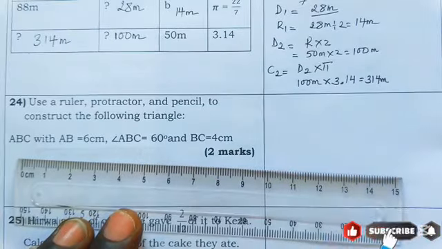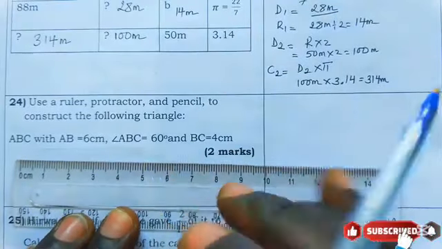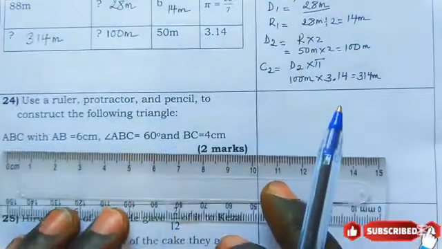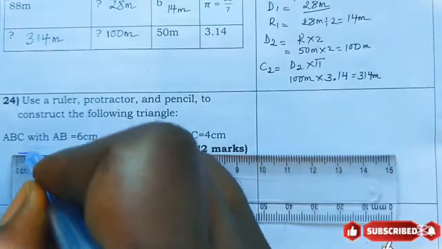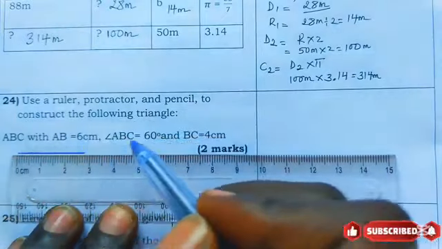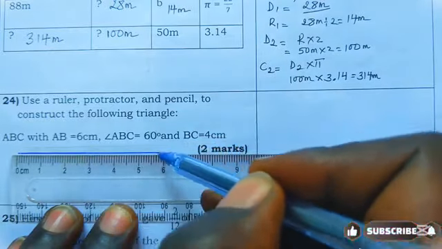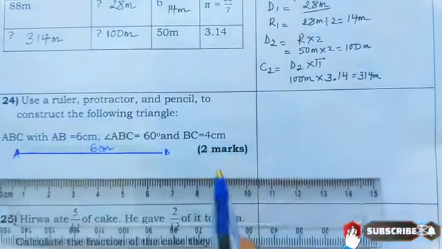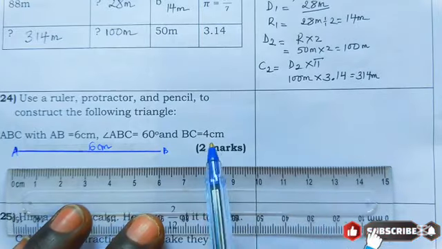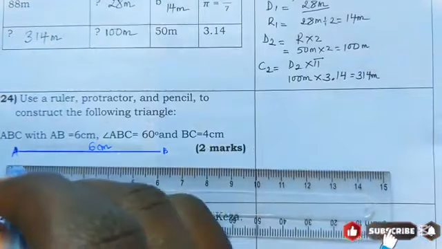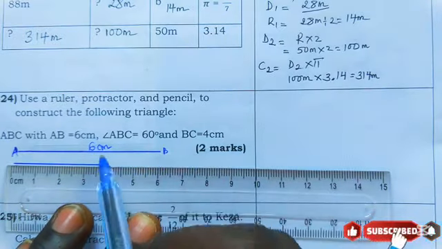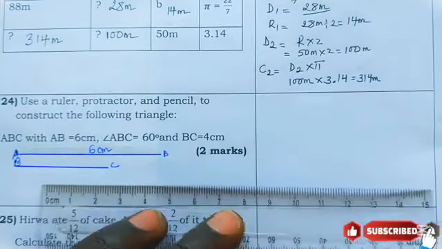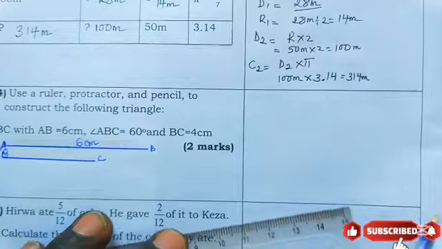this line AB, which is, okay. From here, we have to draw angle AB, this one, from here 6 centimeters. This is what we have right here. This is AB with 6 centimeters, and of course here we have BC, this one, which is 4 centimeters. From here, we have to come up from here, and we're going to continue right here by drawing this line BC.